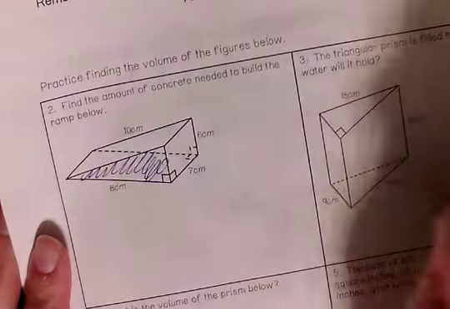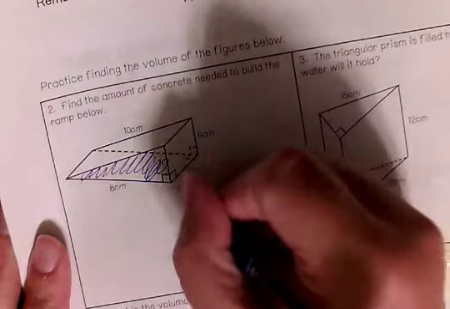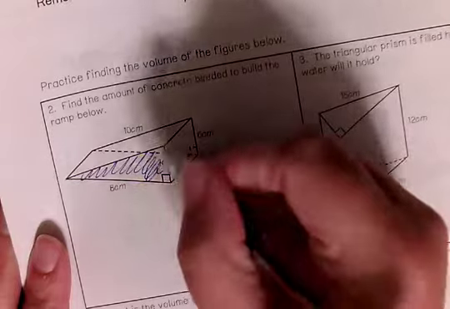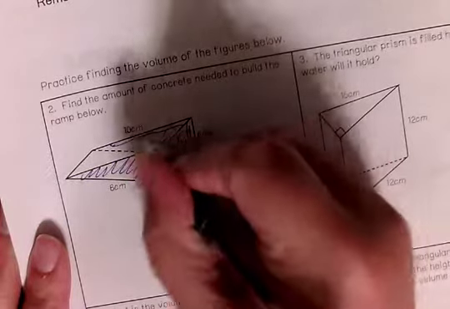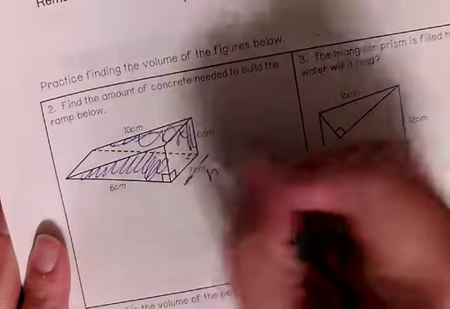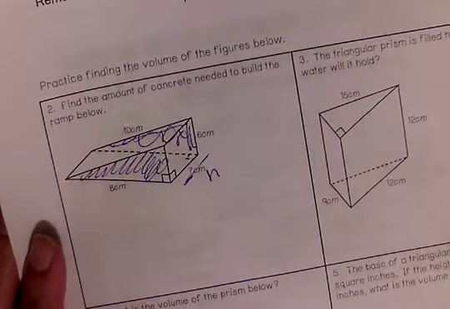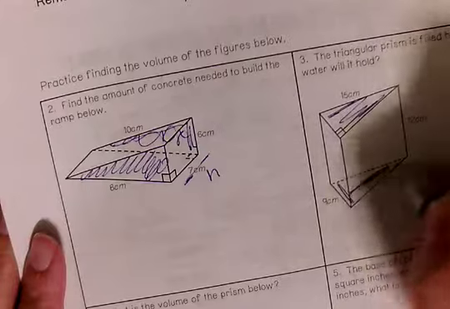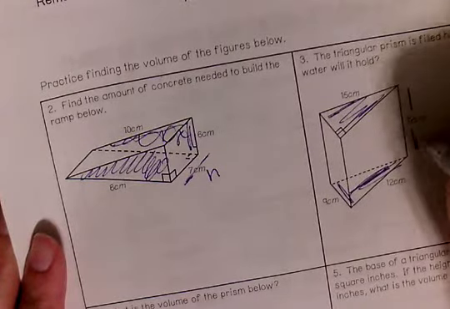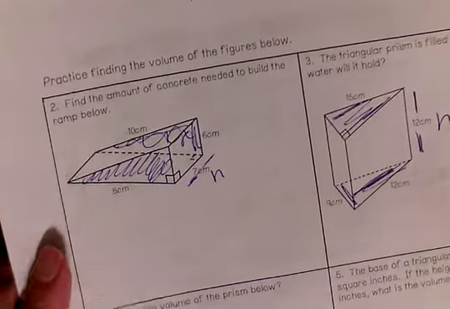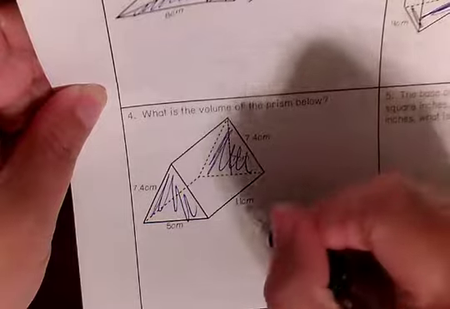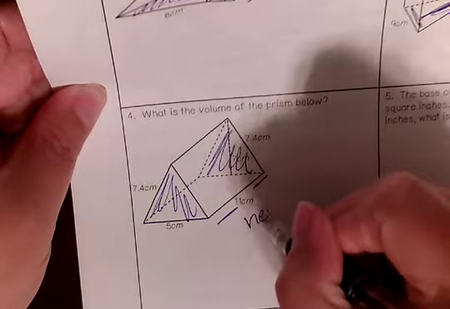And where is the height? The height would be here. This is the height. It is going to be the length between the two bases. So this is the other base. This is going to be the height that connects the two bases. So here's a base and the base. And then that makes this the height. And then this one, you have a base and a base. So the thing that connects them is the height.